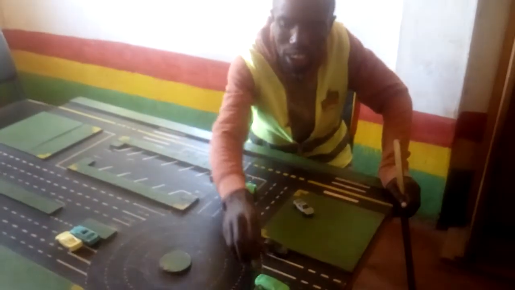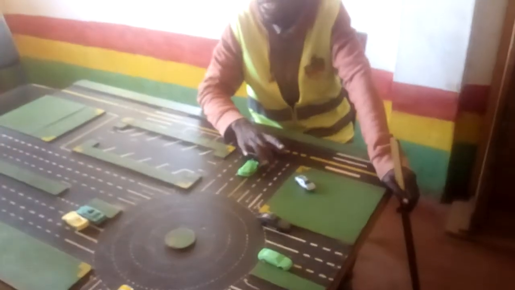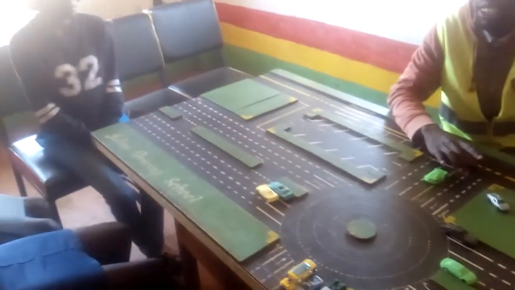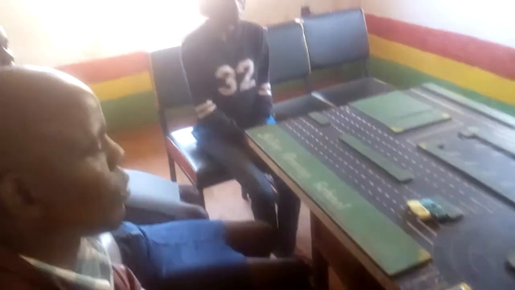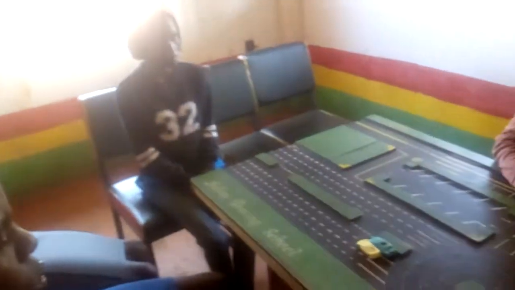So now those are the options of the one-way traffic road minor.